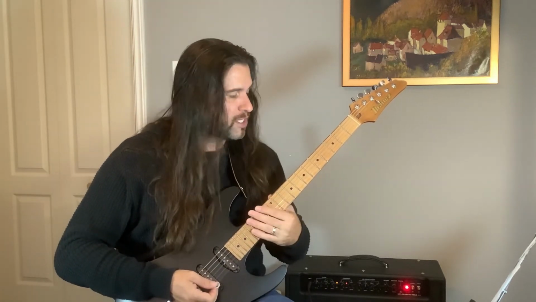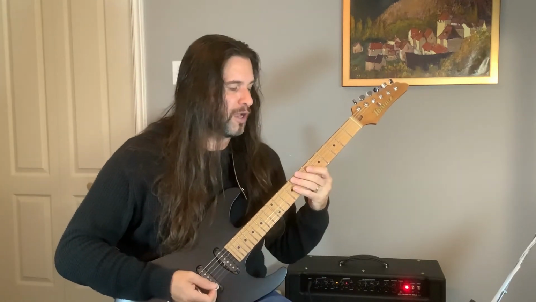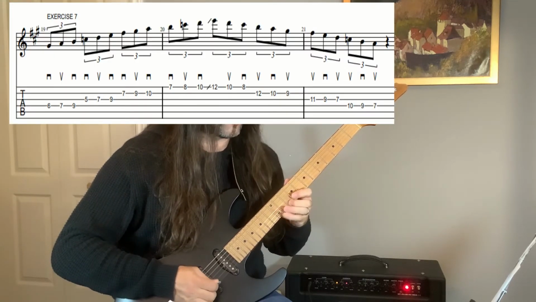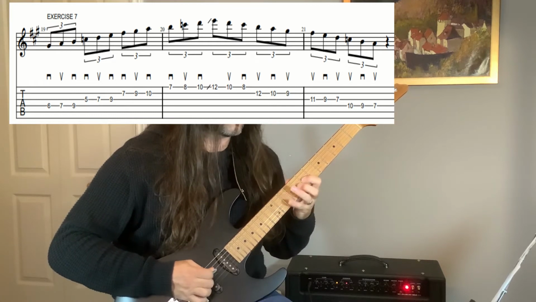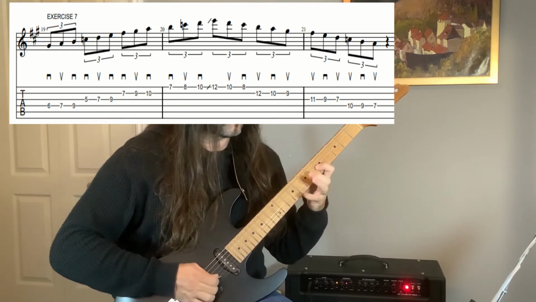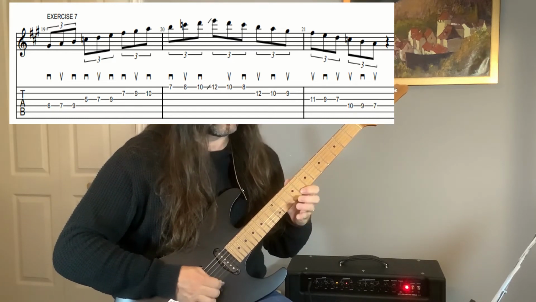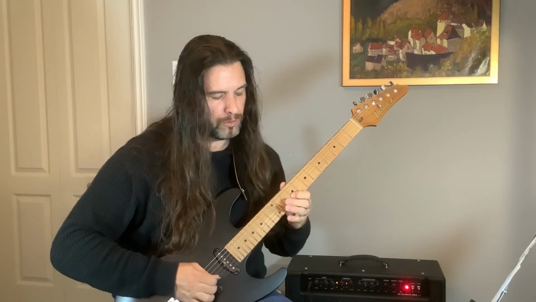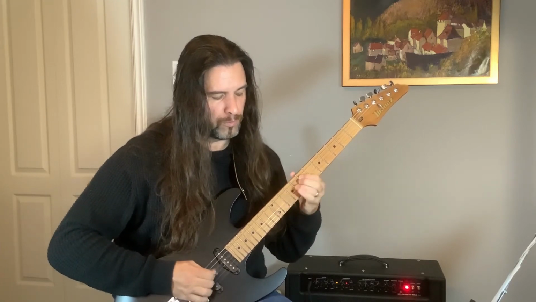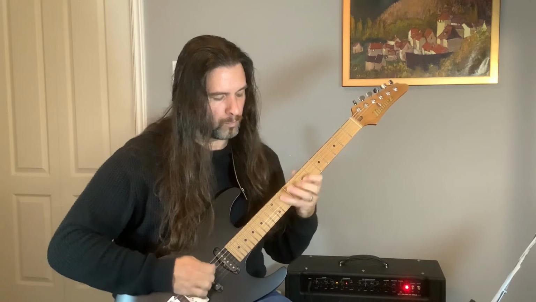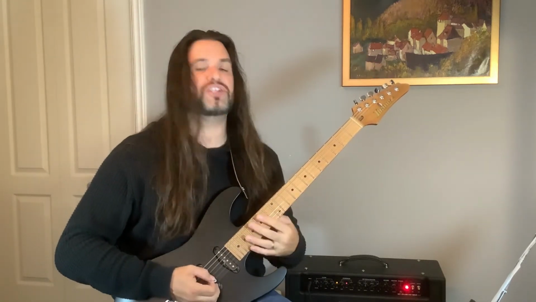Let's have a look now at this last little exercise, and you will find all the other exercises on my Patreon. Here, we're going to be working on a minor melodic scale. You see that little slide? That little slide here is interesting in speed picking.